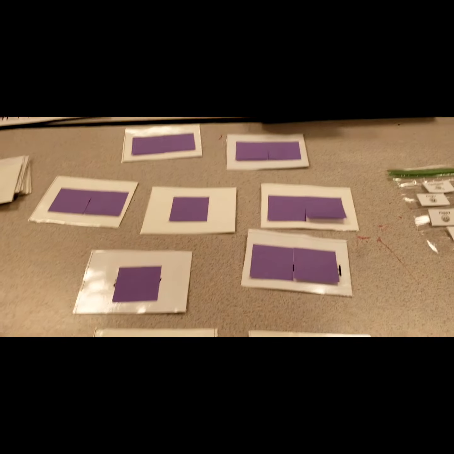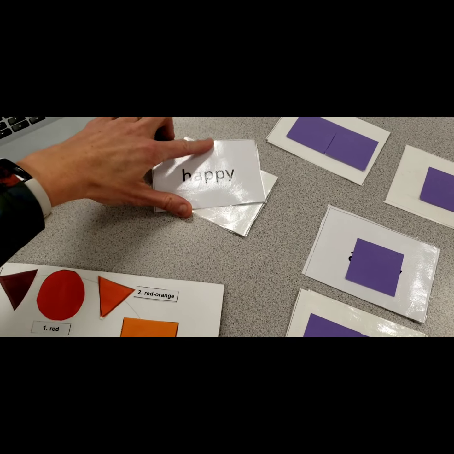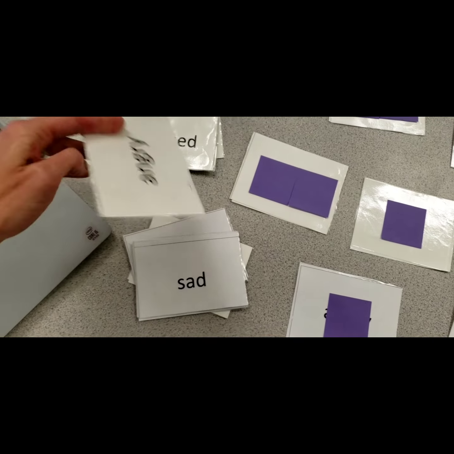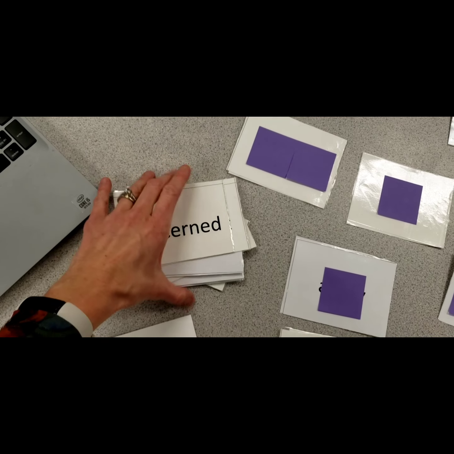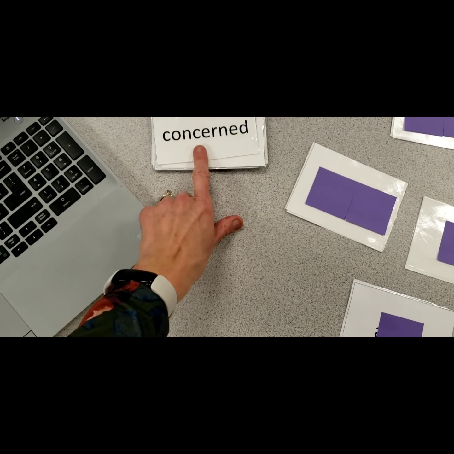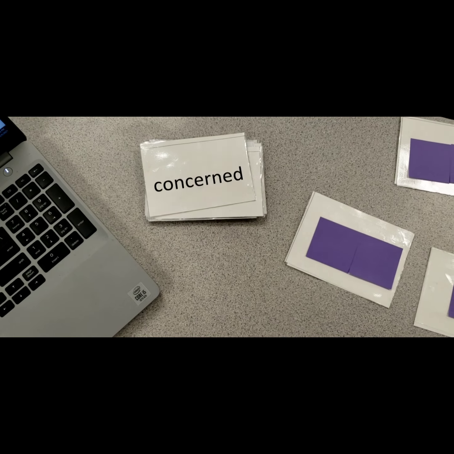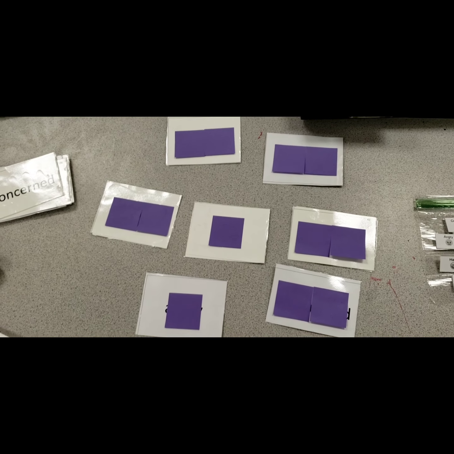So we are playing a game where I have 9 emotion cards. I have silly, happy, scared, sad, angry, focused, surprised, confident, concerned. Concerned may be the difficult one where you have to talk about synonyms such as worried or nervous. So you guys will set these cards out on the table and they will have post-it notes covering the adjective.